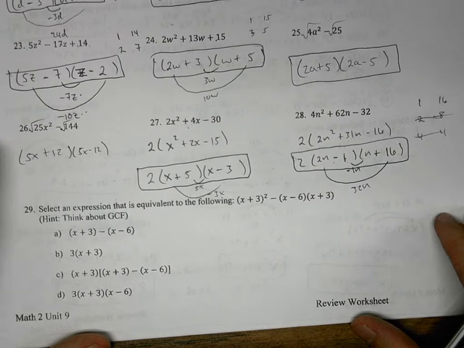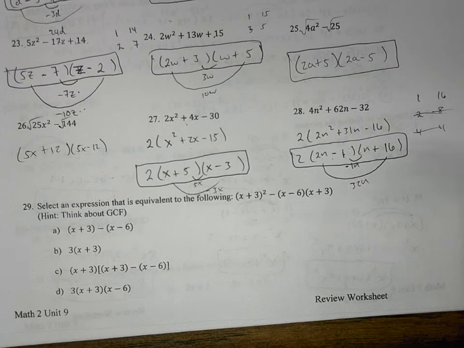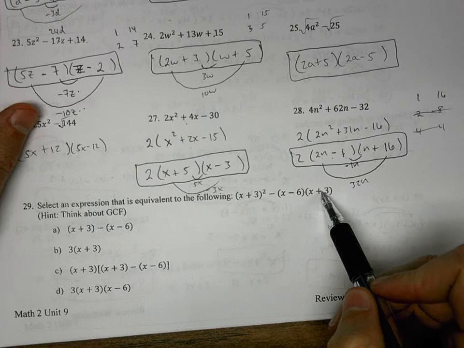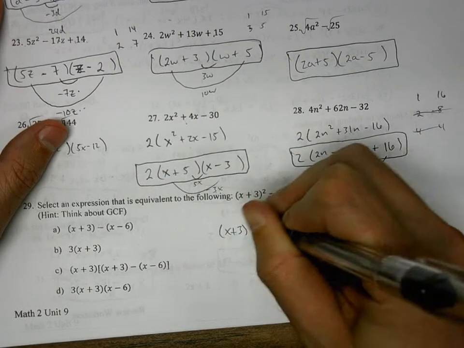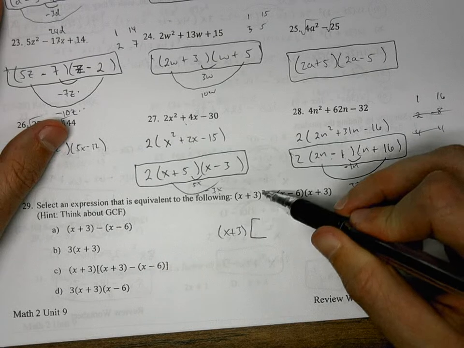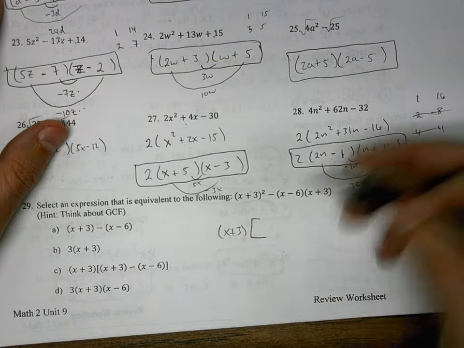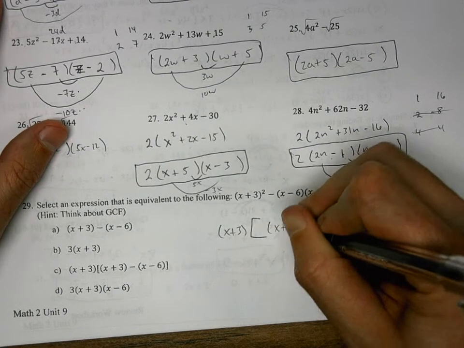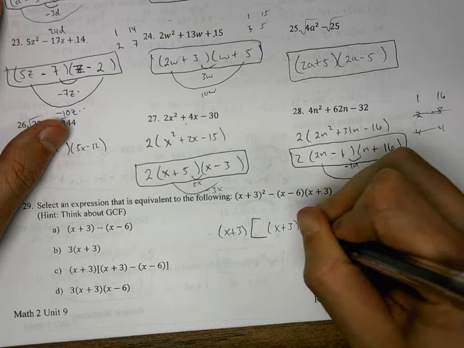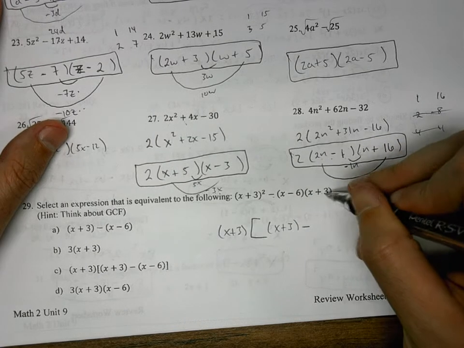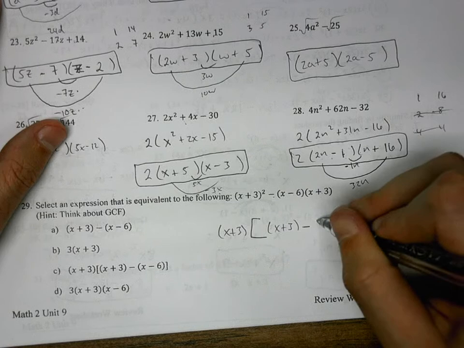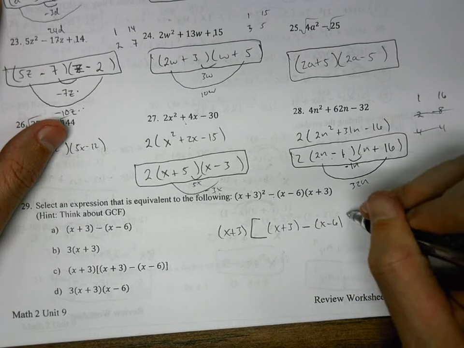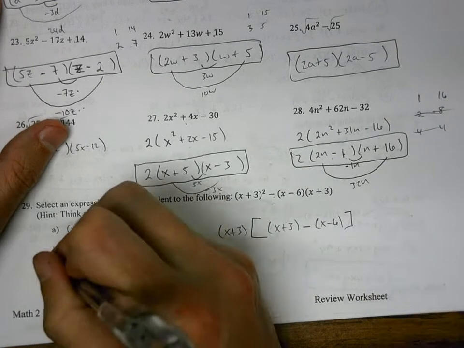If you look here, these both have x plus 3 in them. So we're going to pull an x plus 3 out in front. This had 2 x plus 3's. We took one away. So there's 1 x plus 3 left. Minus, minus. This had 1 x plus 3. We took it out. So the only thing that's left is the x minus 6. C is our answer.